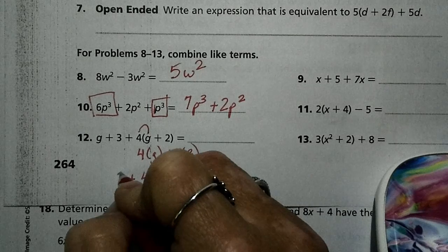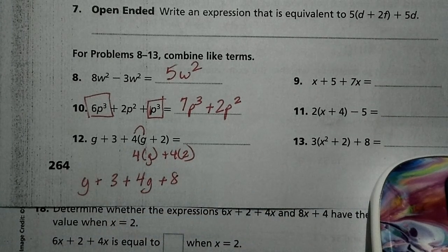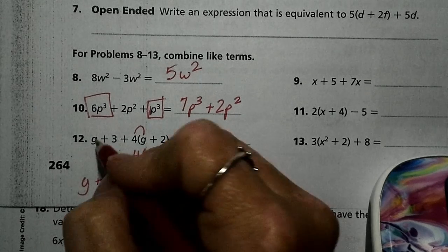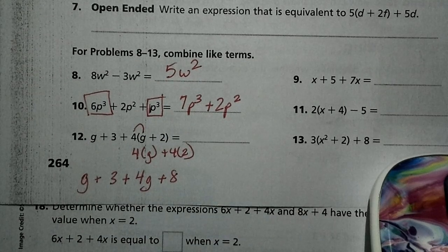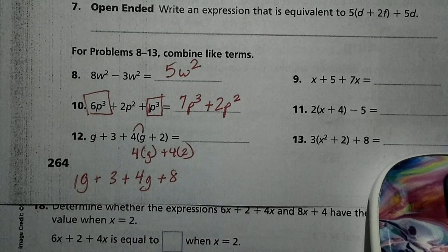And then I got to come back and add the 3 and the G. So 4G plus G is what? 4G plus G would make 4G to the second power, or? No, remember there's a 1G here. Oh, that would make 5G. Yeah.